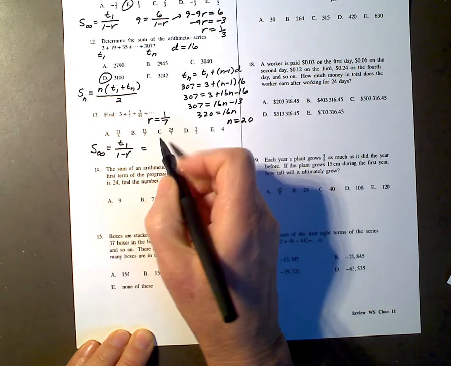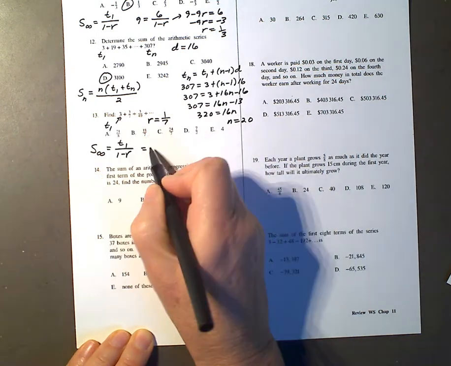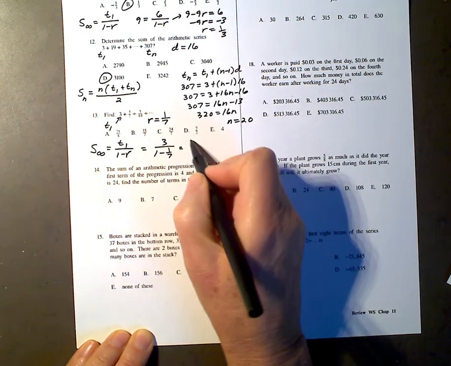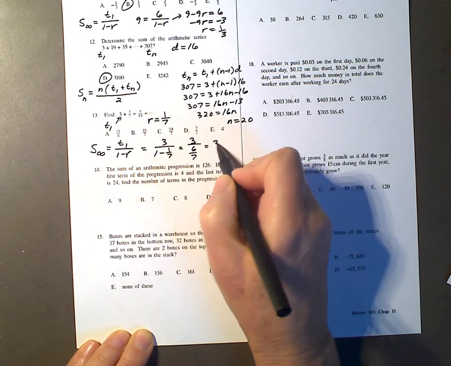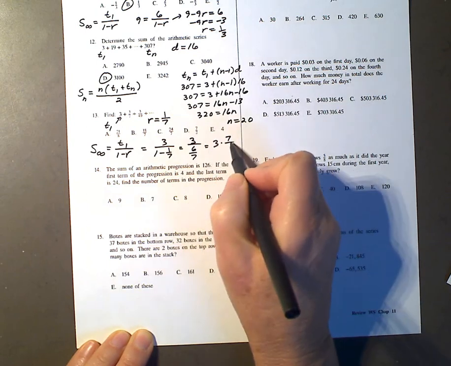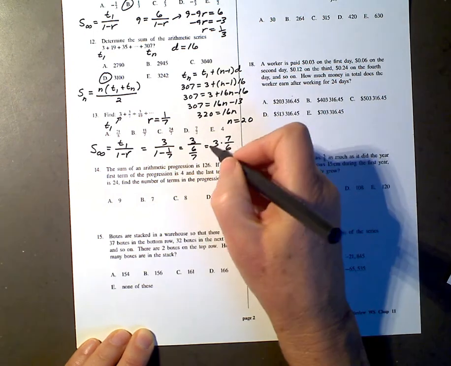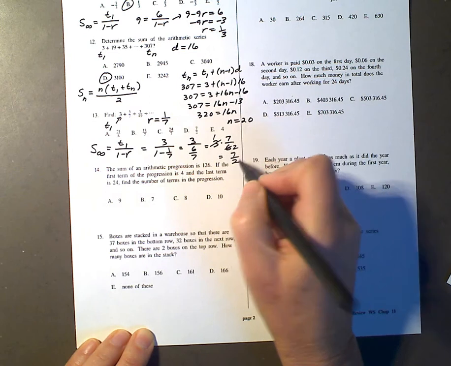The first term is 3. So 3 divided by 1 minus 1/7, which is 3 divided by 6/7, which is 3 times 7/6. Simplified, I get 7/2, which is choice D.